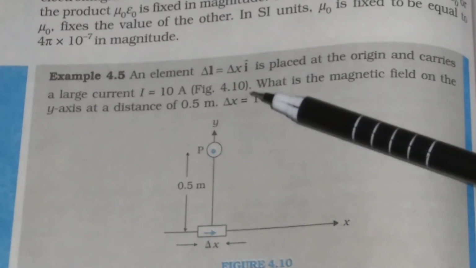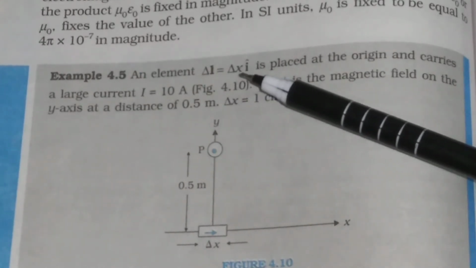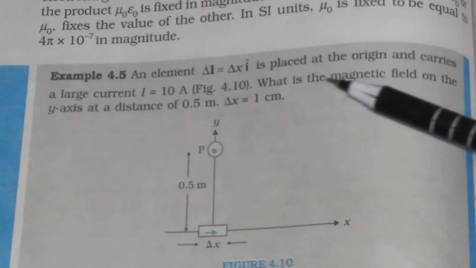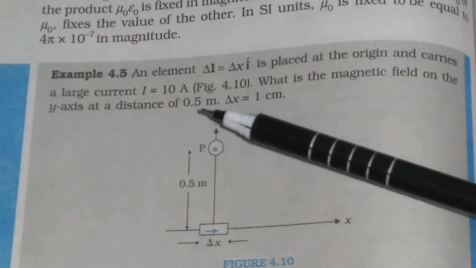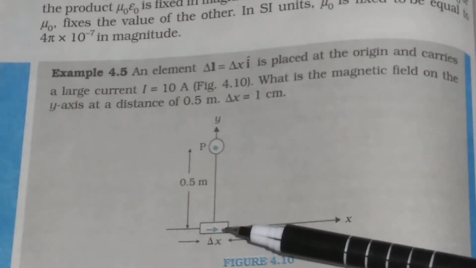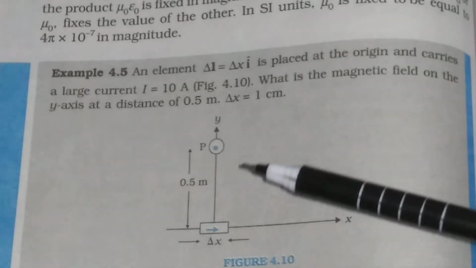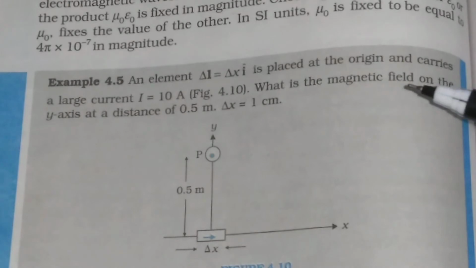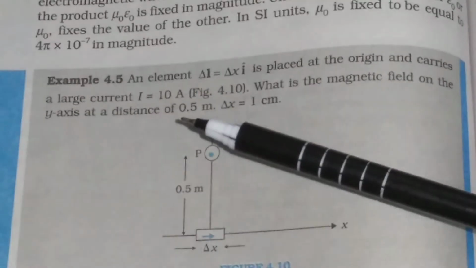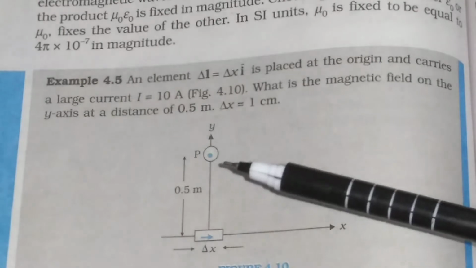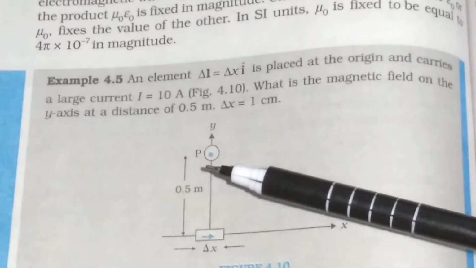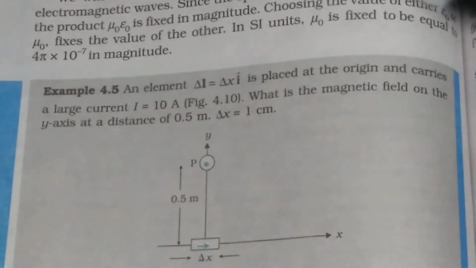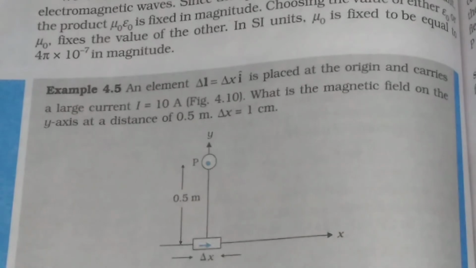Now let us work out a problem. An element delta L is equal to delta x into i cap is placed at the origin and carries a large current I is equal to 10 ampere. Suppose this is the element delta x, and it carries a current of 10 ampere. What is the magnetic field on the y-axis at a distance of 0.5 meter? So you have to find out the magnetic field here, which is at a distance of 0.5 meter, and delta x is given as 1 centimeter.